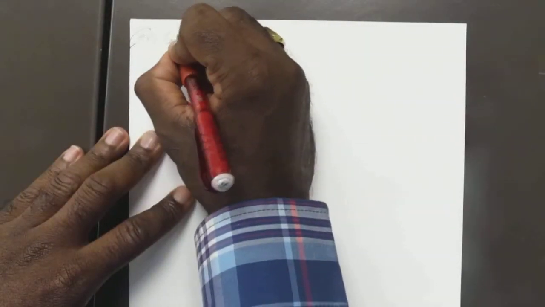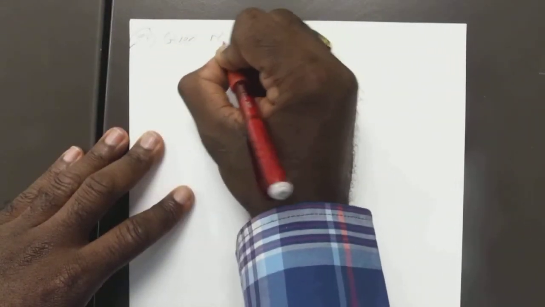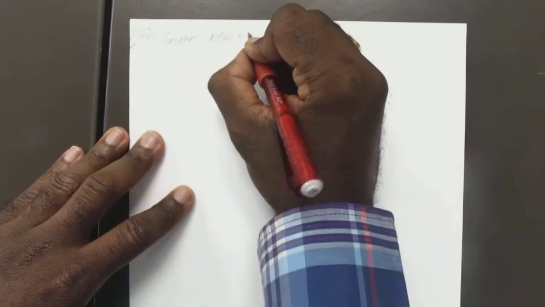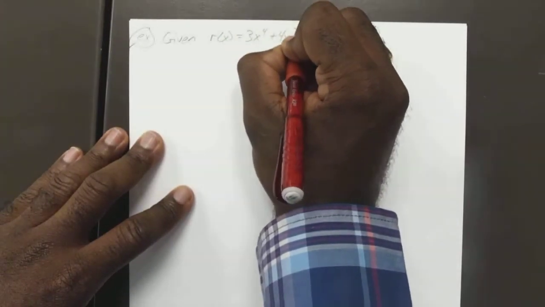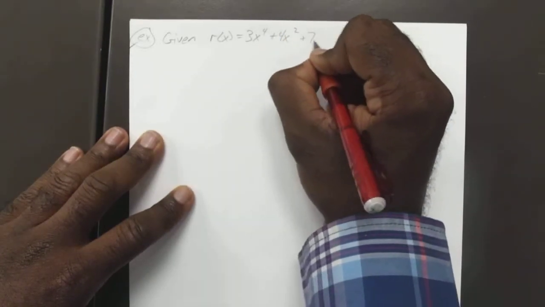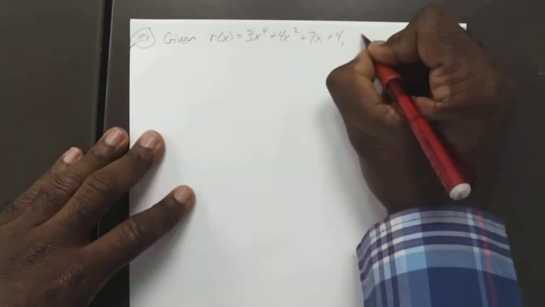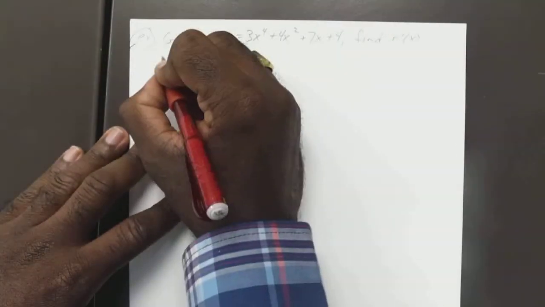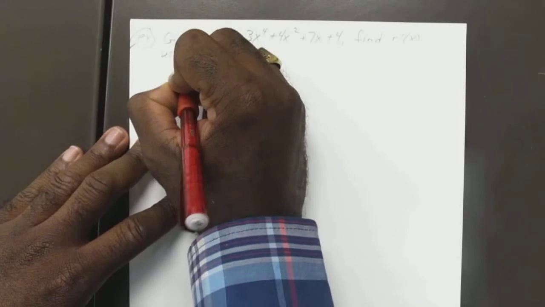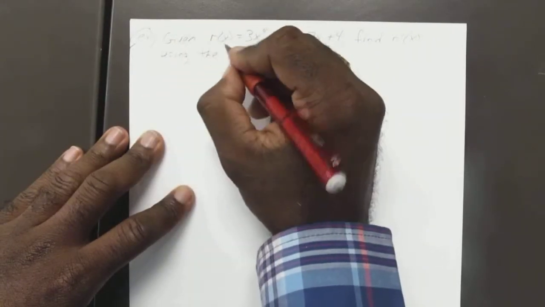Okay, so for example, let's say we're given r of x is equal to 3x to the fourth plus 4x squared plus 7x plus 4. Find r prime of x using the definition of a derivative.